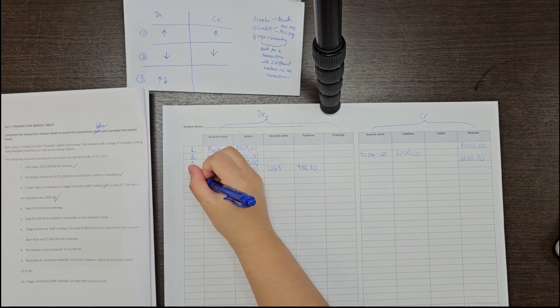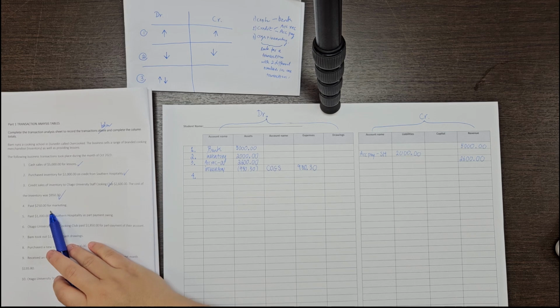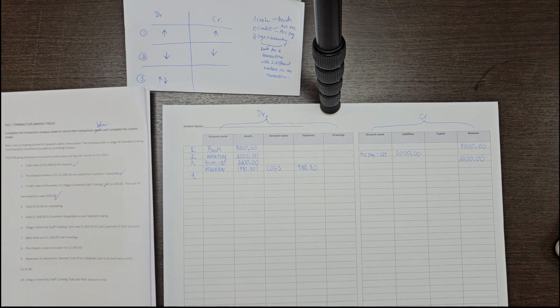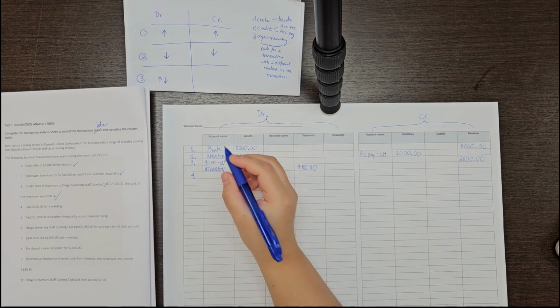Let's do transaction 4. Paid $250 for marketing. Paid, already paid. If it doesn't say paid on credit, you can assume that it's cash. Paid means money already moved out from the business bank account.